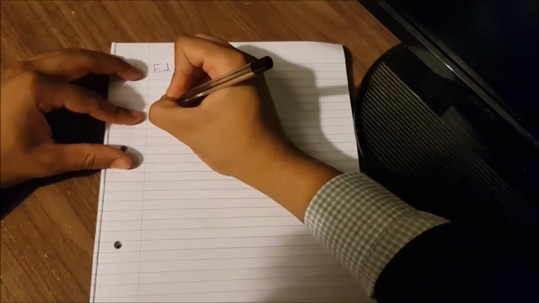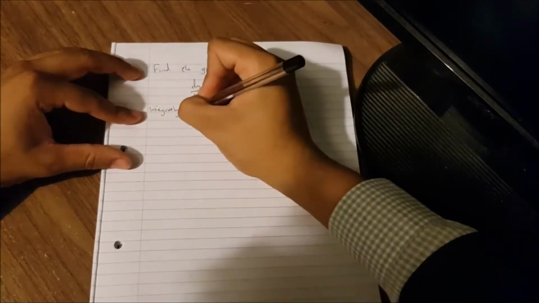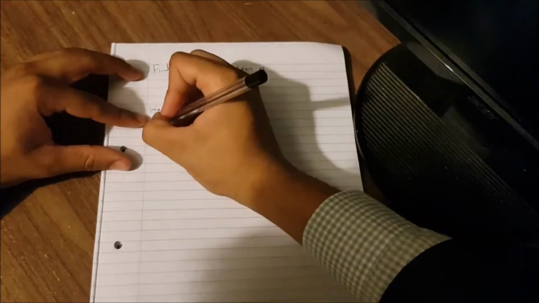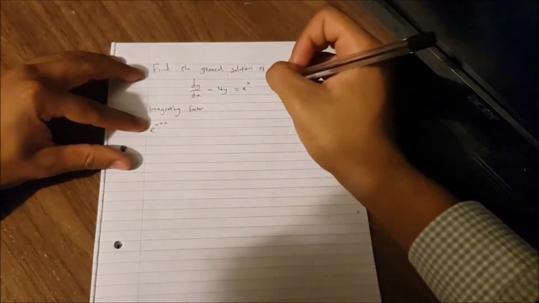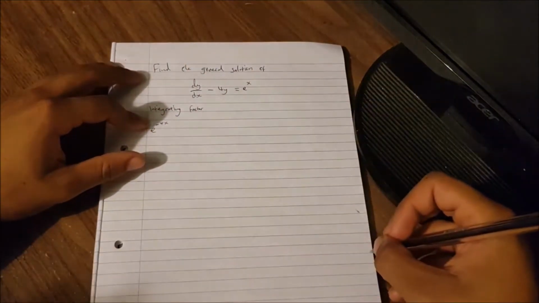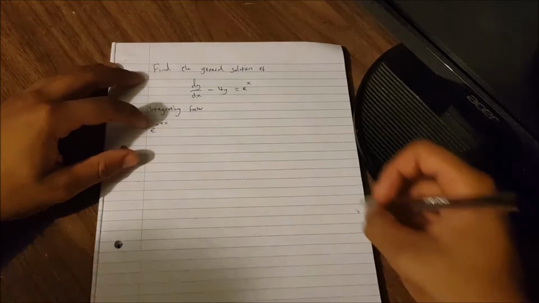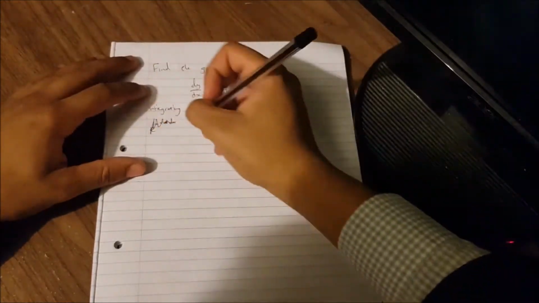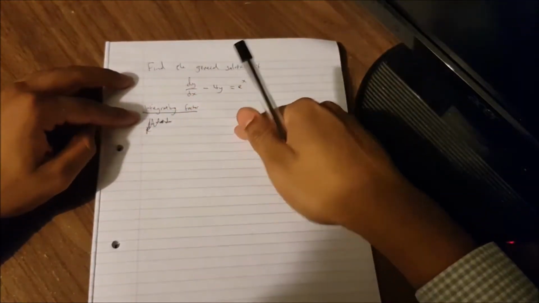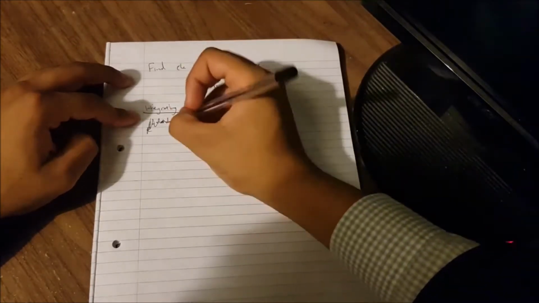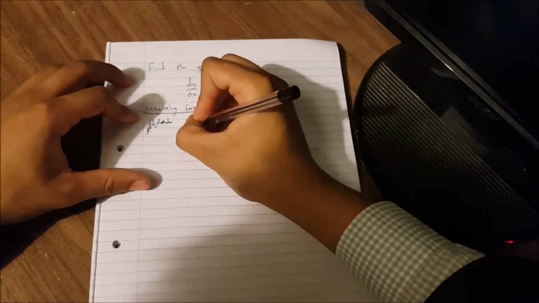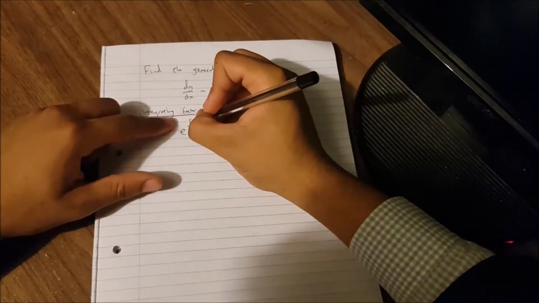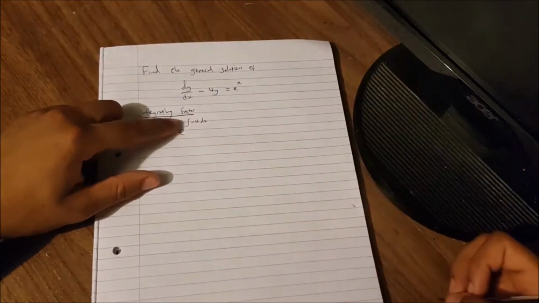The integrating factor is e to the power of the integration of whatever is on this side, with respect to x, so e to the power of the integration of minus 4 with respect to x.